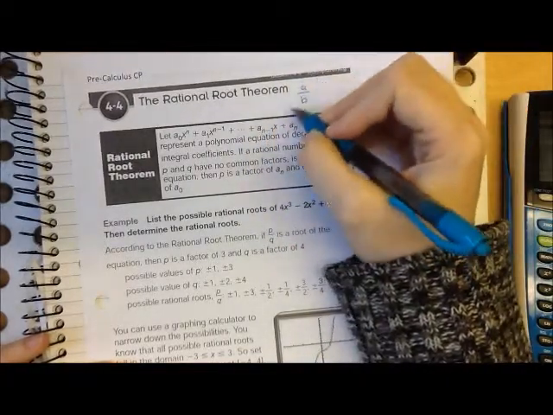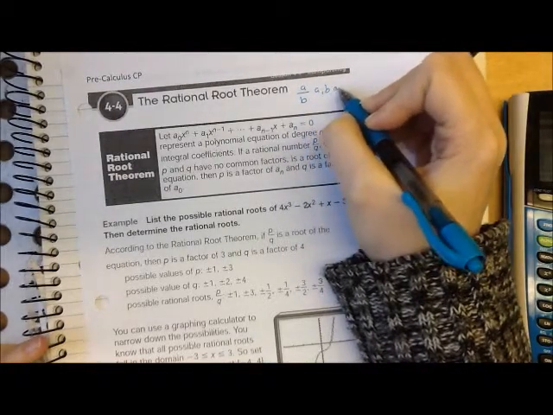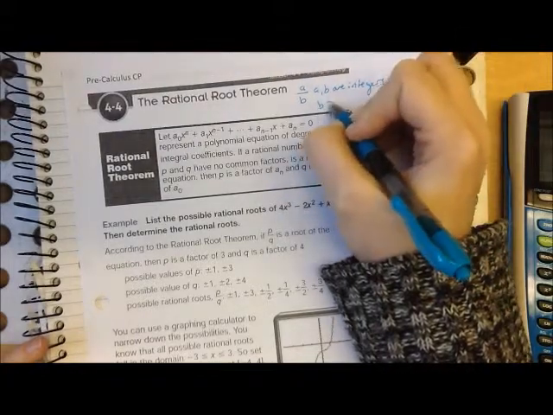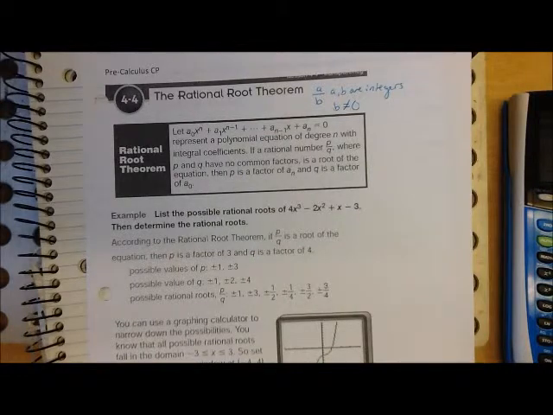So it can be written as a fraction a over b where both a and b are integers and b is not equal to 0. So 1/2 is a rational number. 387 over 5,762 is a rational number, not an integer, but a rational number. 0.131817 is a rational number, so long as it ends, you can write it as a fraction. Pi is not, the square root of 2 is not.